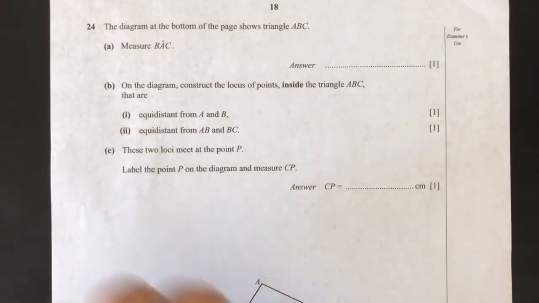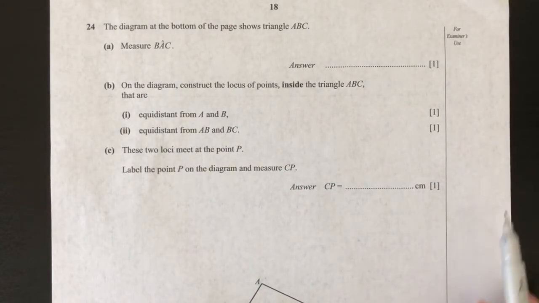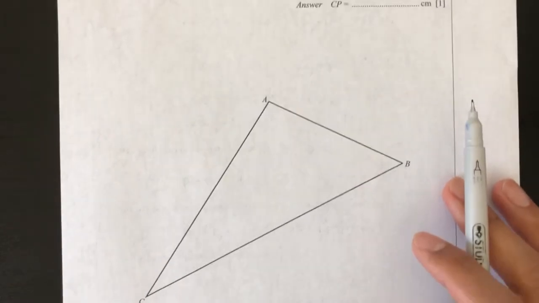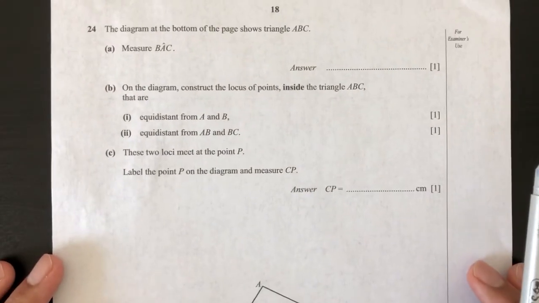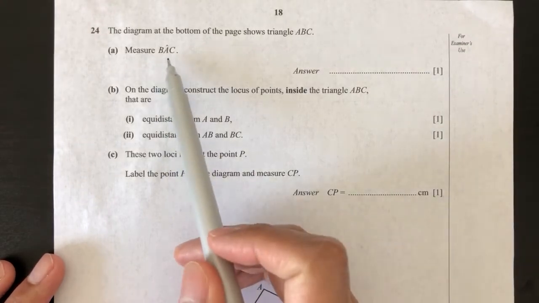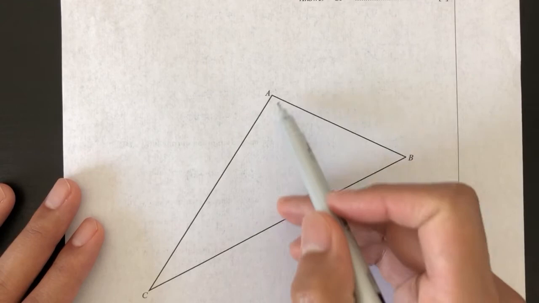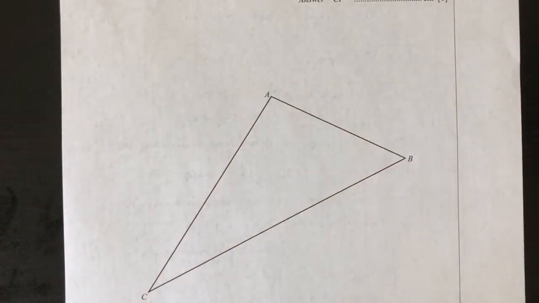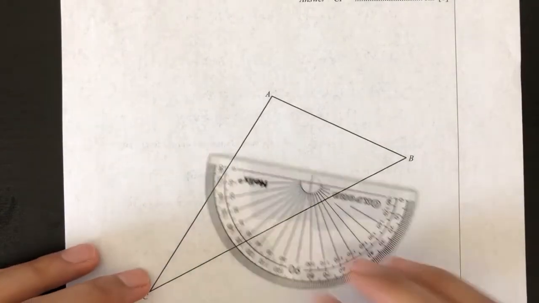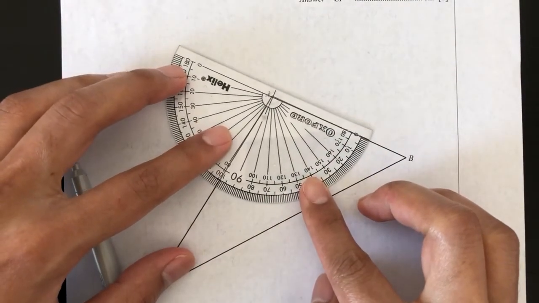This is question number 24. The diagram at the bottom of the page shows a triangle. So here we have triangle ABC. Okay, so question part A. Measure the angle BAC. Where's BAC? BAC, so we have to measure the size of this angle. So we have to use our protractor to measure this angle. So let's do that. Go on this line.